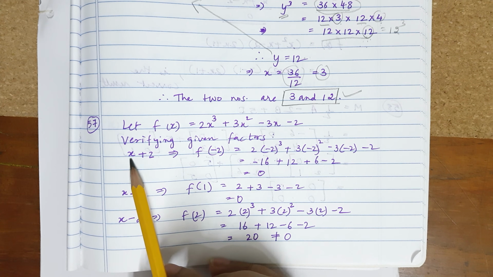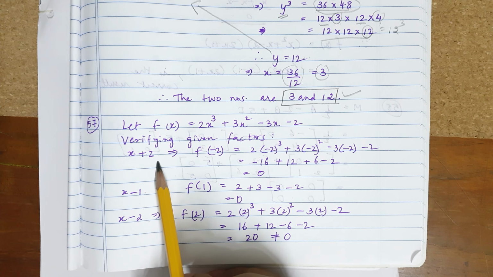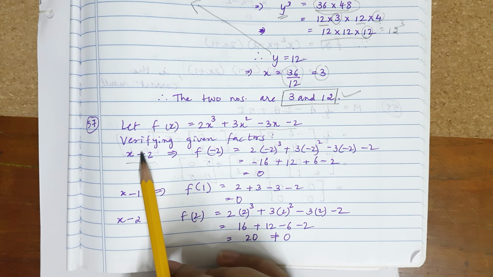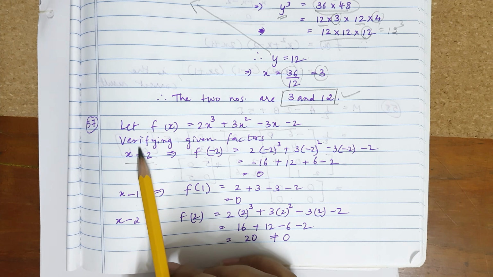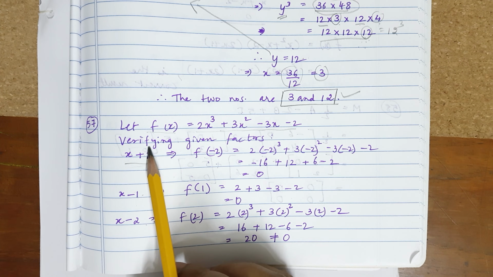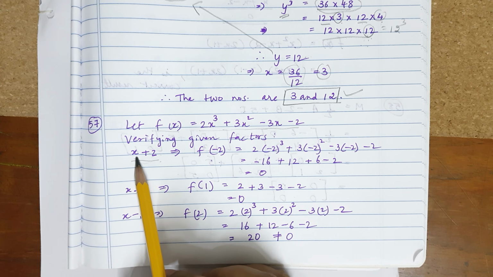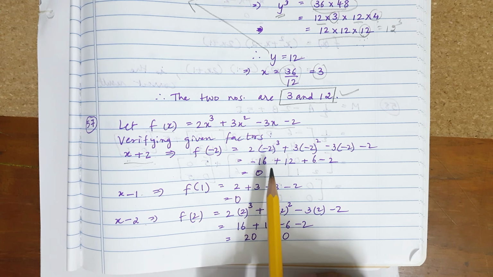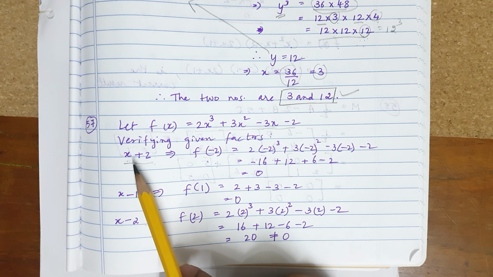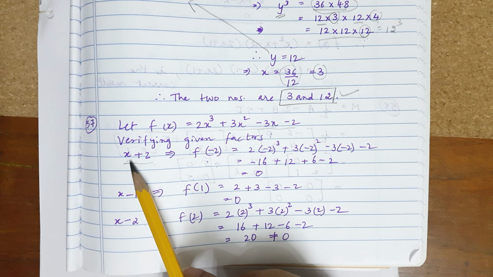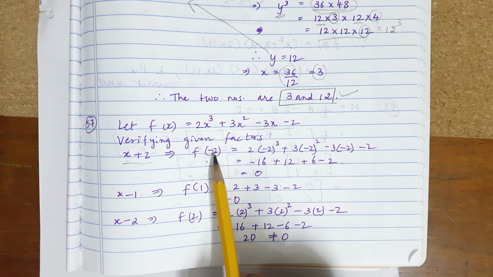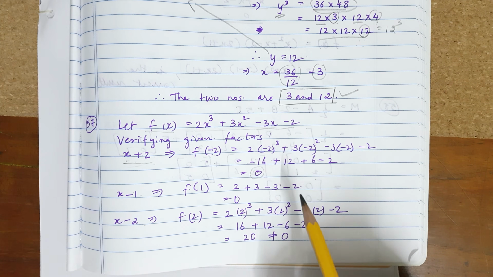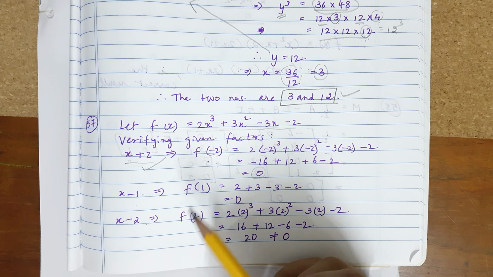Suppose the first factor x plus 2. If I want to verify if x plus 2 is a factor of the cubic polynomial f of x, then we have to think for what value of x is x plus 2 zero, and we know that it's for x equal to minus 2. If I substitute x equal to minus 2 in the dividend and it is equal to 0, then I can say x plus 2 is a factor of the dividend. Substituting x equal to minus 2, f of minus 2, I am getting 0. So x plus 2 is a correct factor of the dividend.